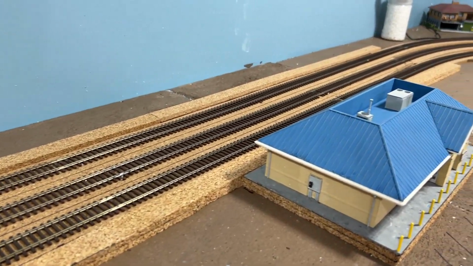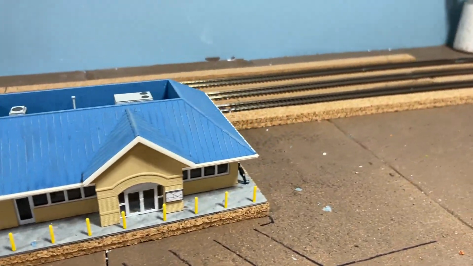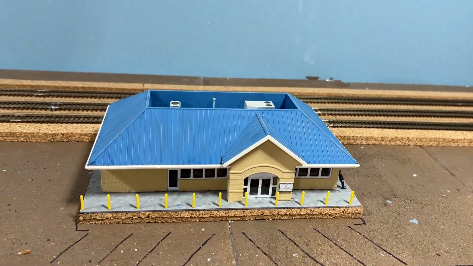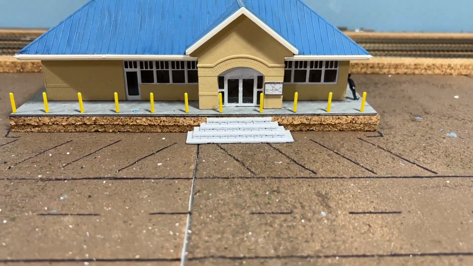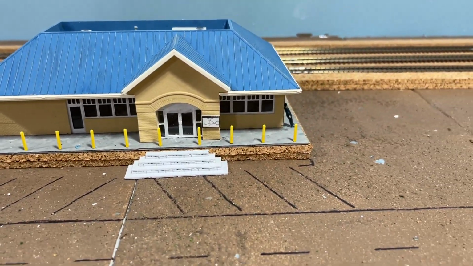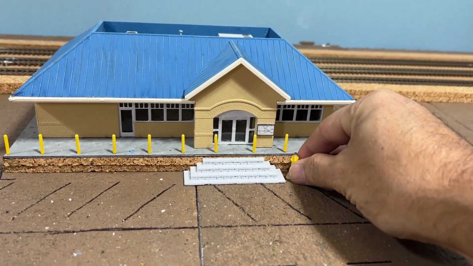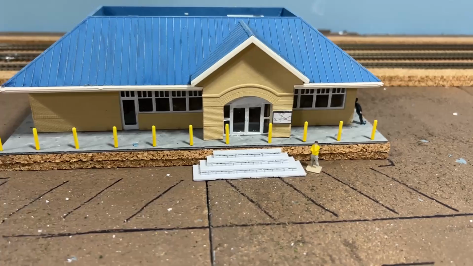And everything else looks fine. Height-wise, I'm good. And overnight, I printed off a nice set of stairs to go there. To finish that off, I've got a little human for size comparison. I think that works just fine.